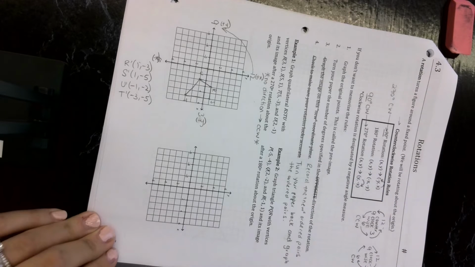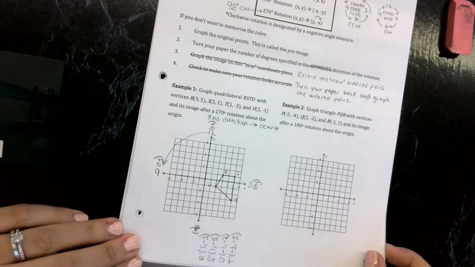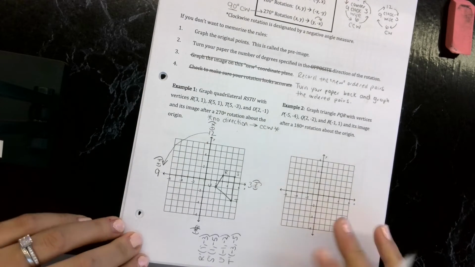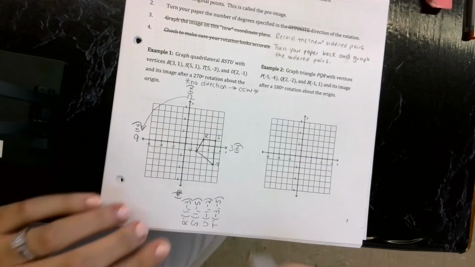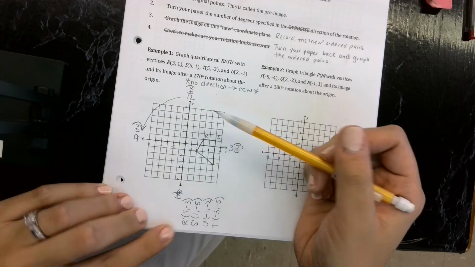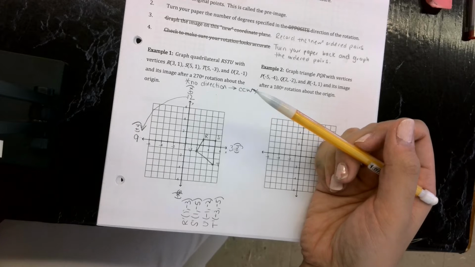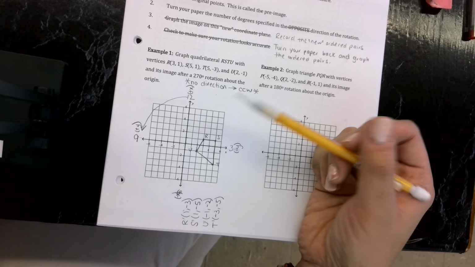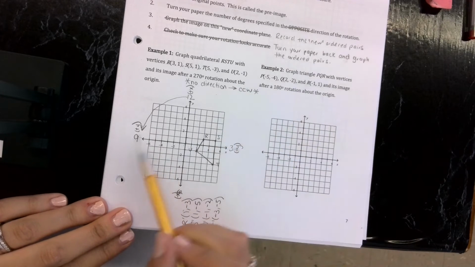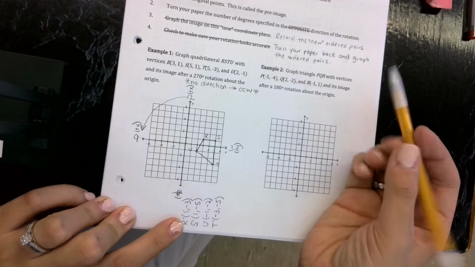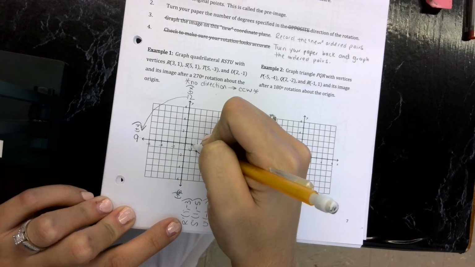Now I'm going to turn my paper back to normal. This is normal. And I'm going to record those points. I'm going to use those points to graph. So now going back to my original coordinate plane, as if it were a normal piece of paper, right? Now I have my y-axis, my x-axis, exactly like it's labeled. I'm going to plot 1, -3.